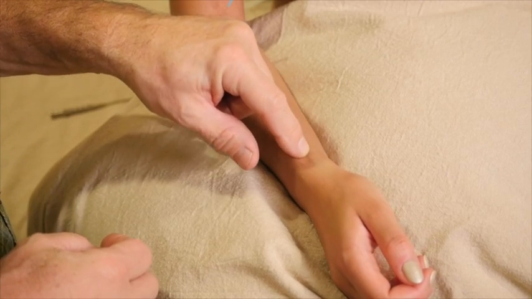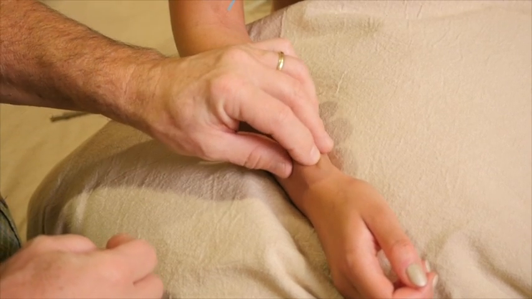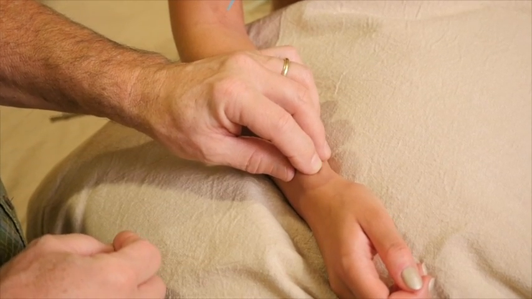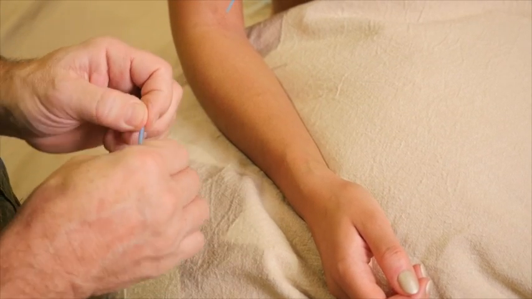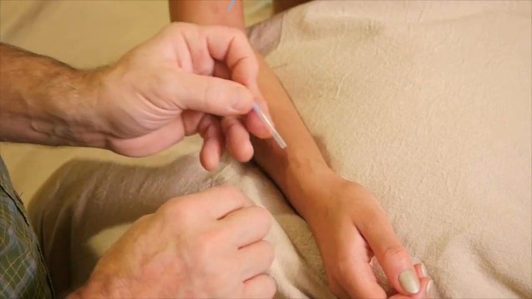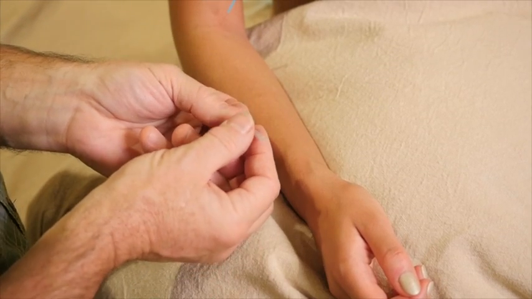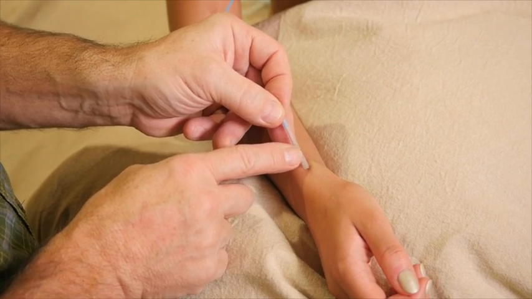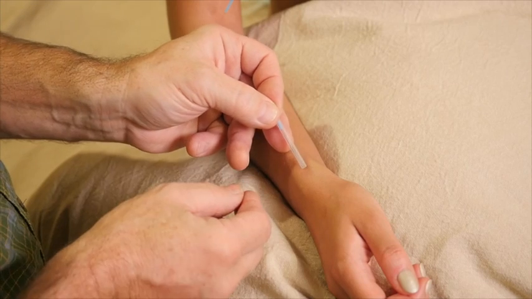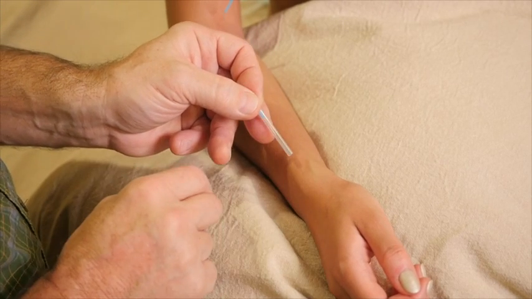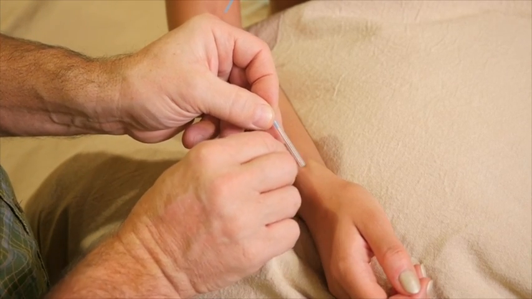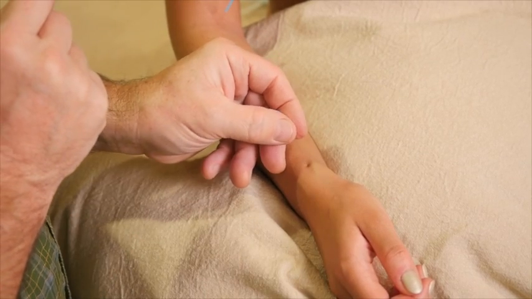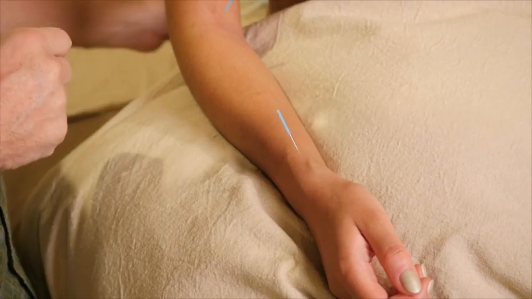Lung 7 is located just proximal to the styloid process of the radial bone. And we can feel in here a little bit of a cleft in the bone, that styloid process. We can see that there's a small blood vessel there. The thing about an acupuncture needle is that between the pressure of the insertion tube and the round point on the needle, we tend to push blood vessels out of the way. So we don't really need to worry about that little blood vessel, but be careful that you don't puncture a blood vessel. Tap that needle in and get a little stimulus there.